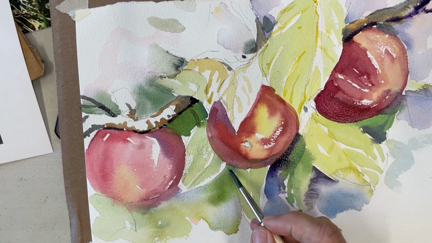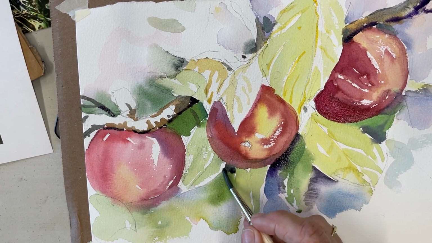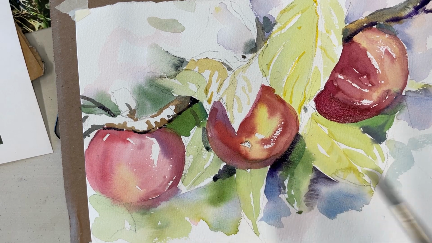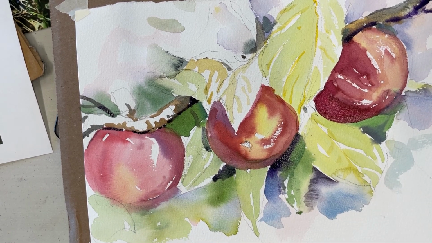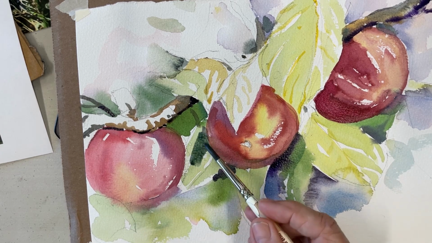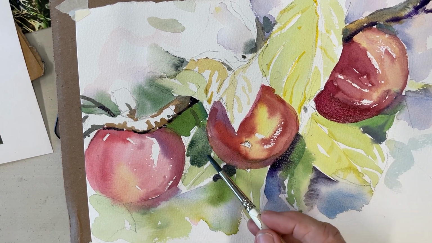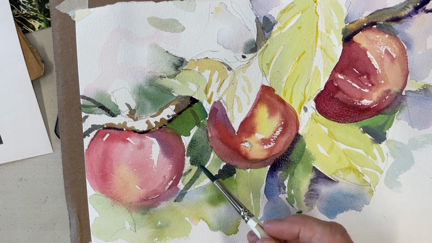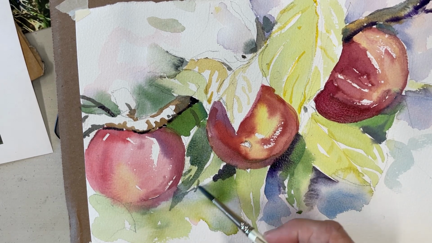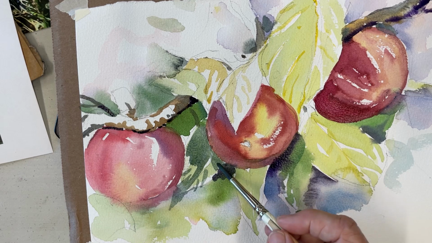And this, I'll let this have a little dark in there. And this would probably, yes, this is definitely going to take some shadows. So I'm going to make this more of a blue-green, where this leaf goes behind. And it's behind this apple.